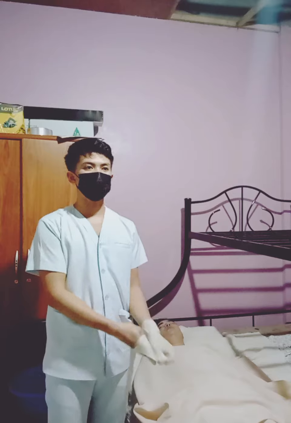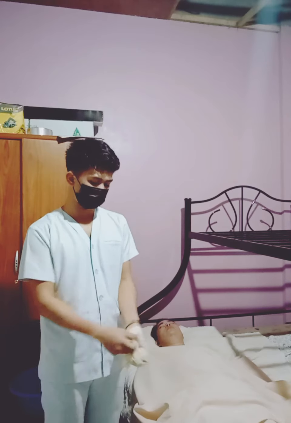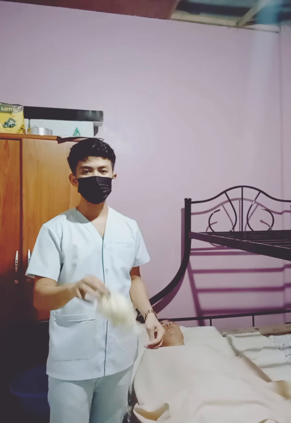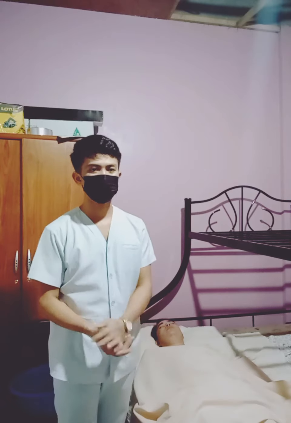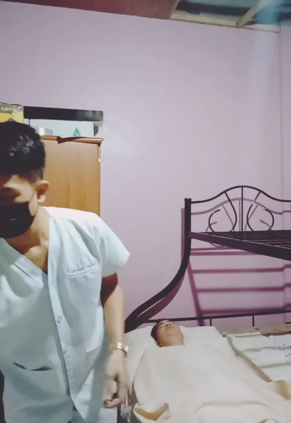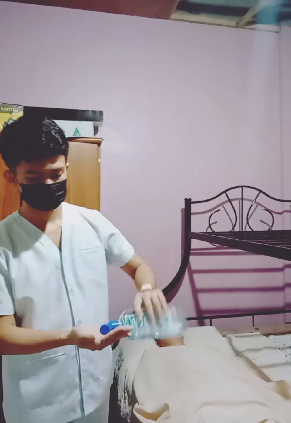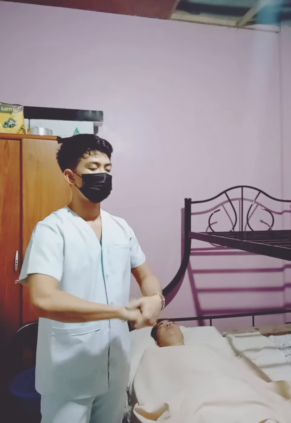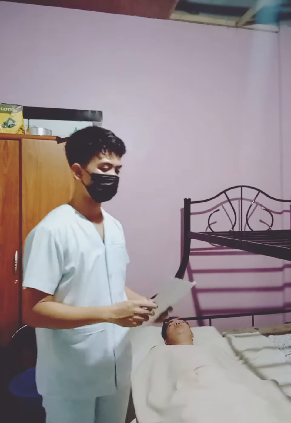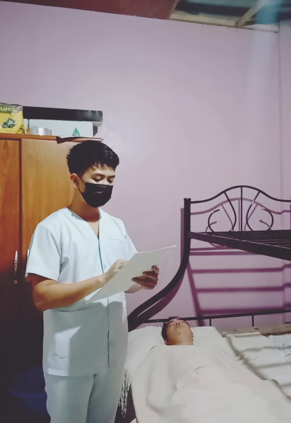And now I'm going to remove my gloves and discard them in a garbage bag. I'm going to wash my hands. And after that, document findings in the client record.